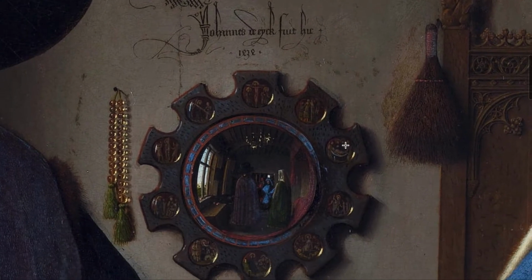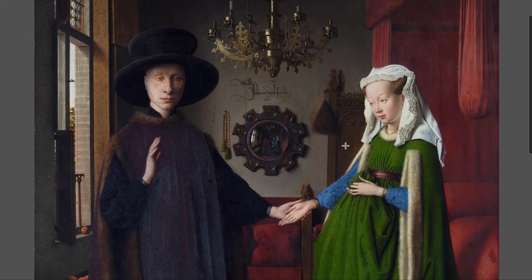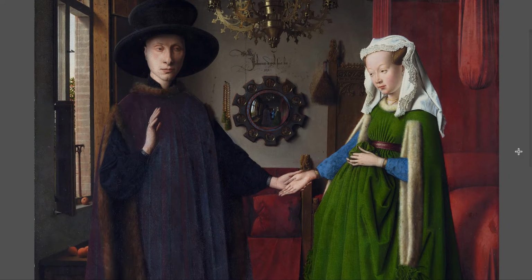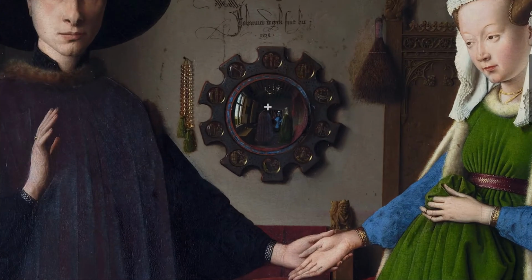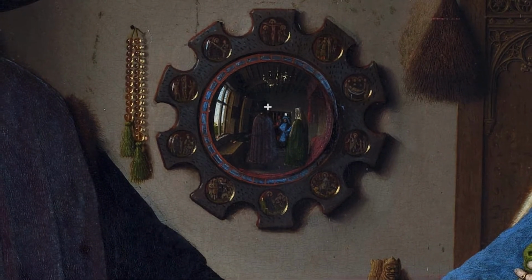So if this wedding is a legal document to demonstrate that these people are married, then that would kind of make sense to do that. If it is the case that that's the correct interpretation, then it's the only one of them. I don't know any other marriage that was documented by a painting like this.